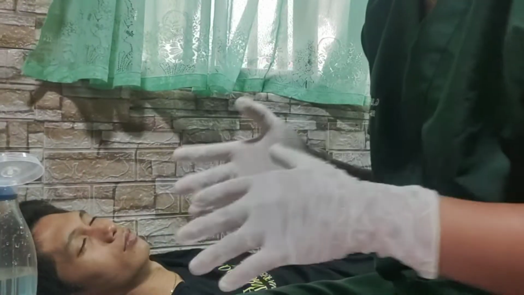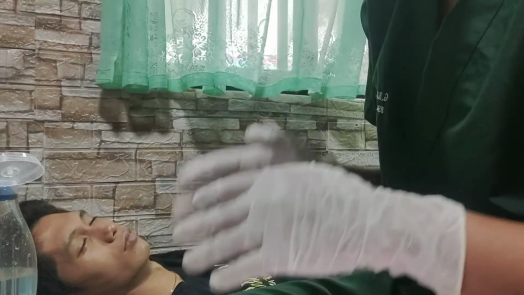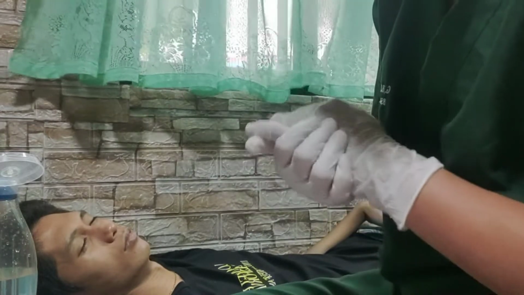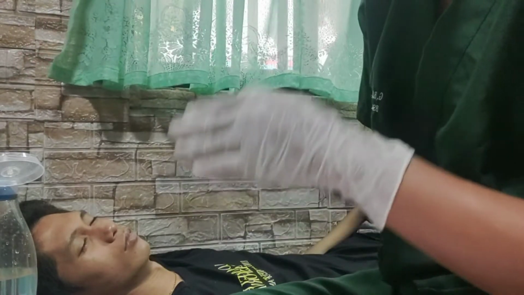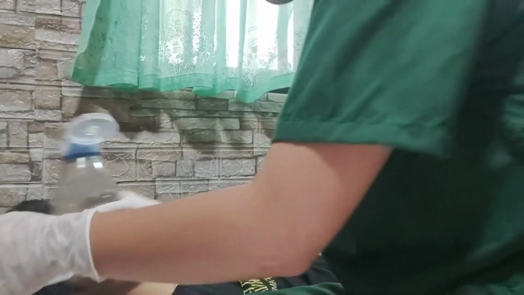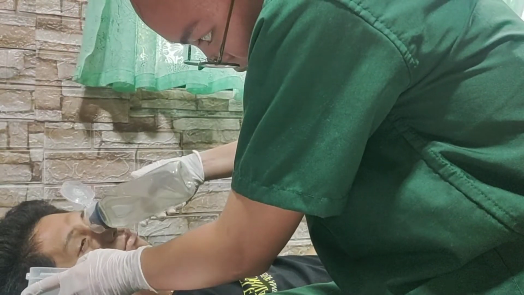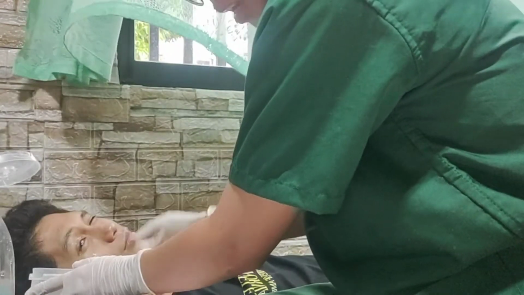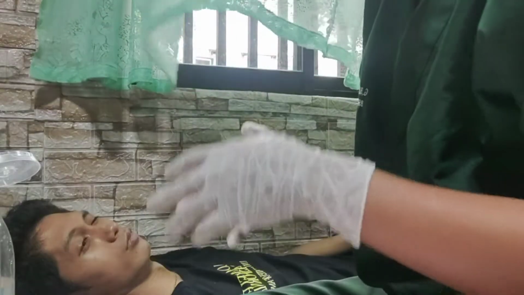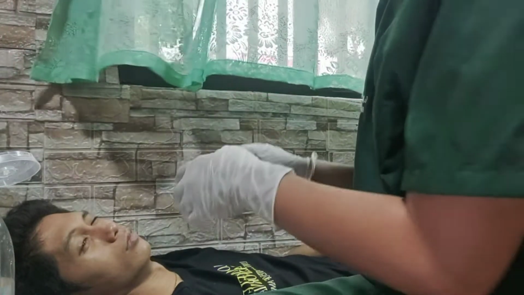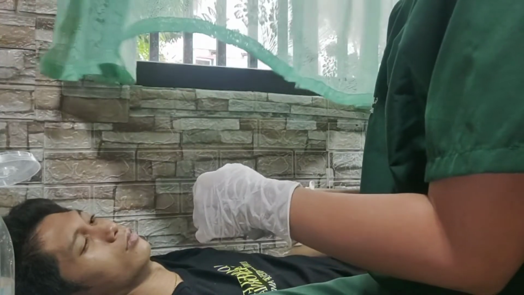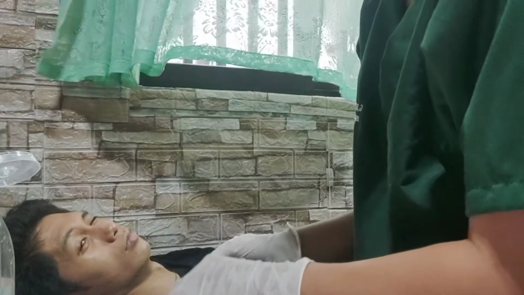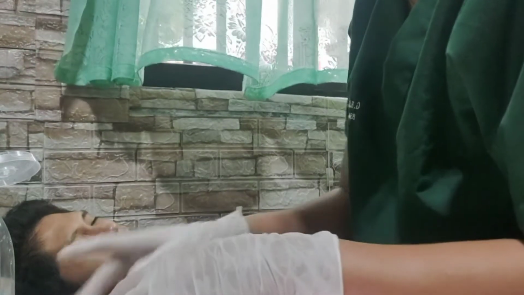Okay, next, allow the irrigating fluid to flush down from the inner canthus along the conjunctival sac. Use enough force to flush out secretions from the conjunctiva. So let's start. Next, alternately have the patient close his eyes. Okay, thank you. So pat dry the eyelid and the patient's face with a clean towel.